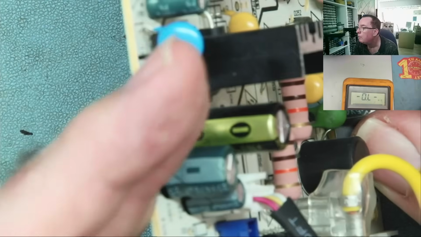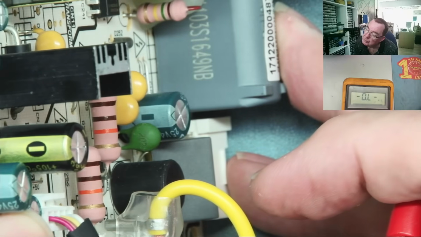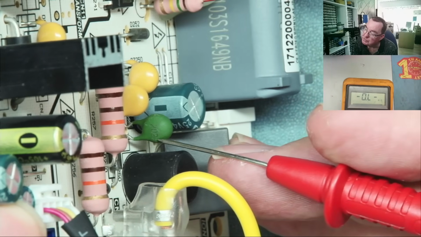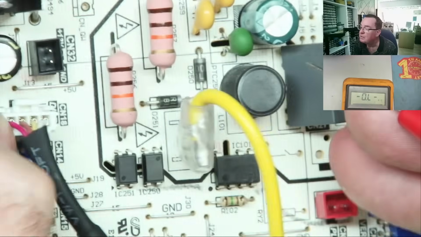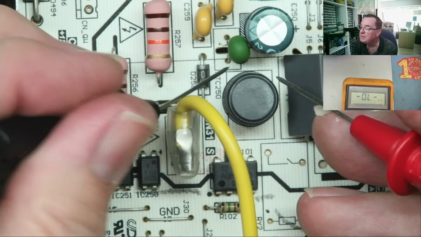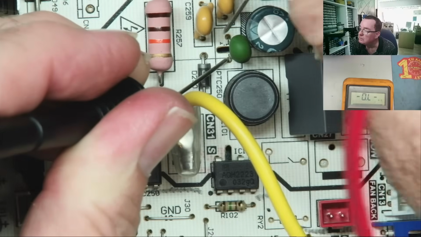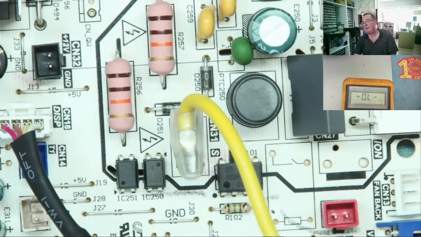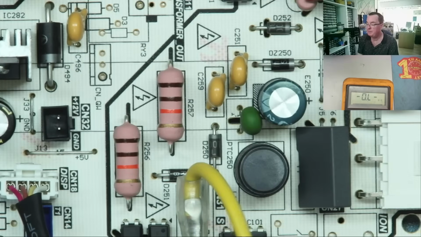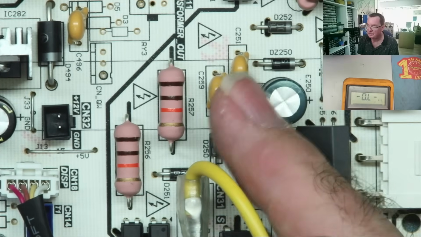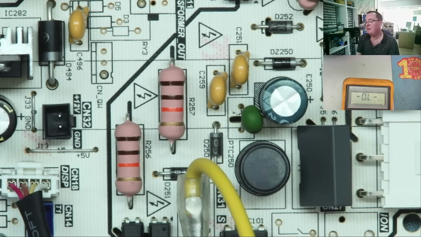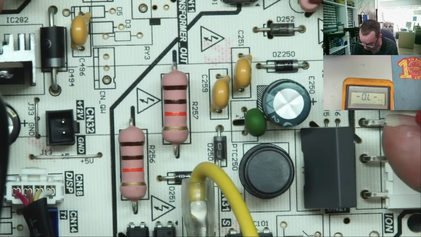Oh, there are. 202. So that looks like two zero and two more zeros. 2K, that looks like to me a 2K PTC. And what's it read? Yeah, 2.1K. So I'm happy with that. And bear in mind that because it's PTC, positive temperature coefficient, the resistance will go up with temperature, okay?